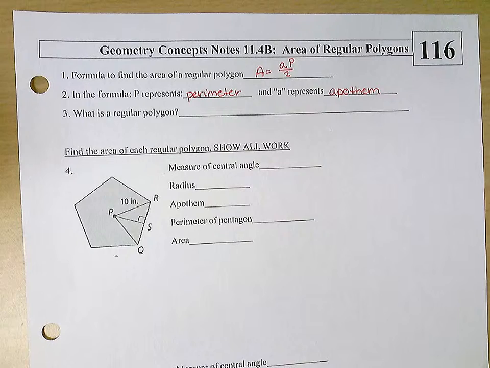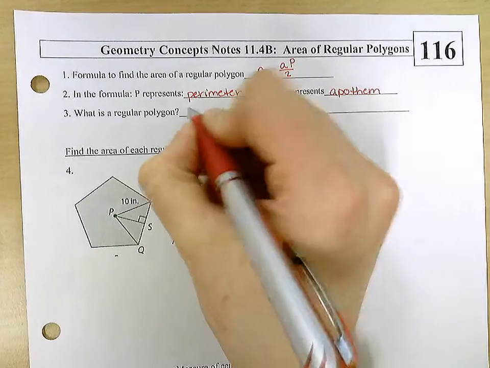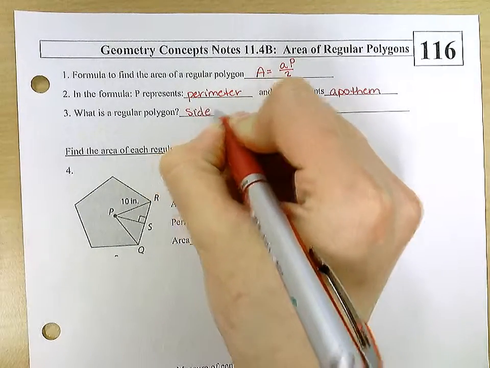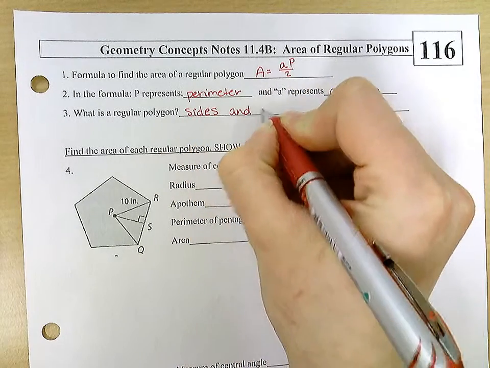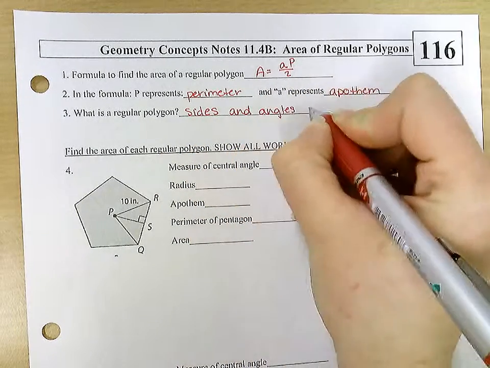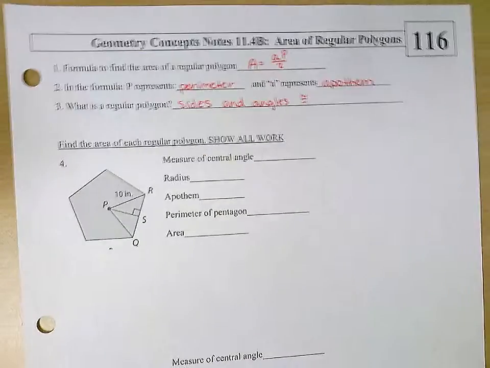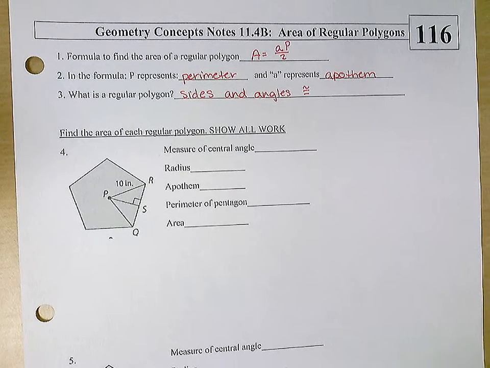And just as a refresher, a regular polygon means all sides and angles congruent. So all your sides are congruent to each other, all your angles are congruent to each other.